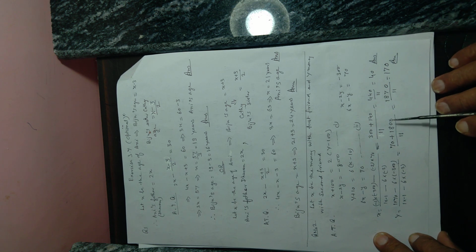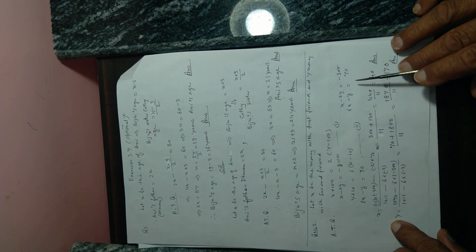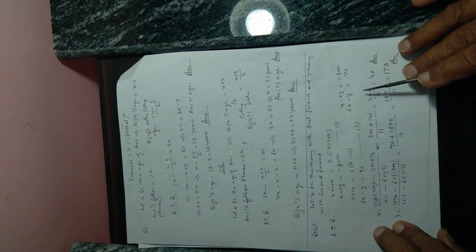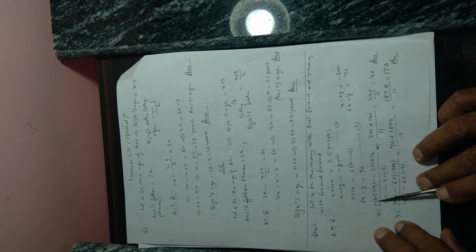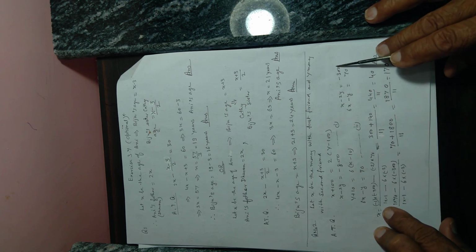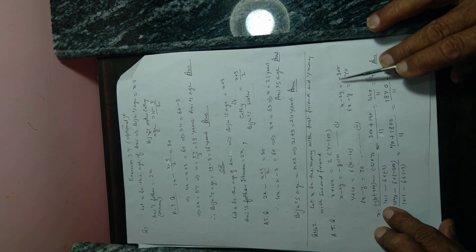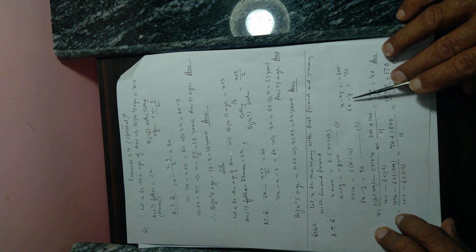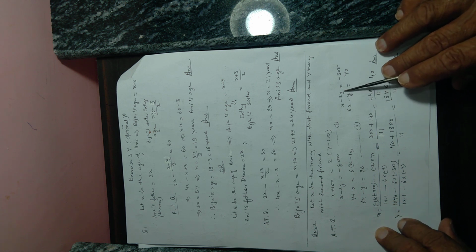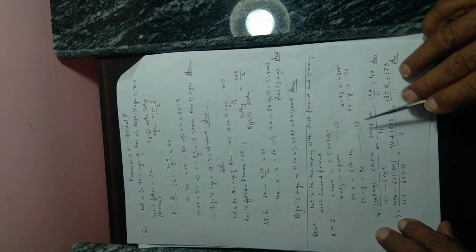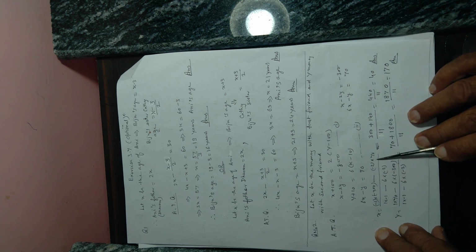So let us find out the value of x with the help of cross multiplication method. You see, minus 1 into minus 300, that is LU, left to up. Minus LD, means left to down, minus 2 into 70. This will be the numerator part.